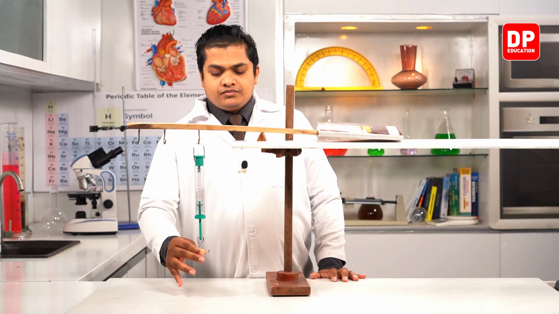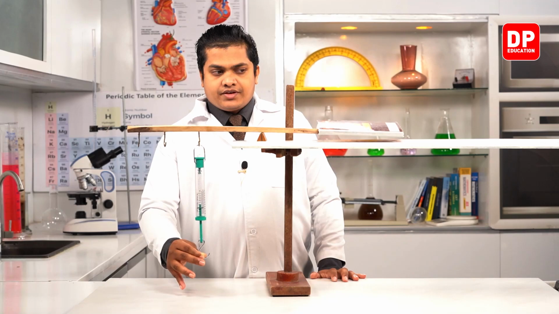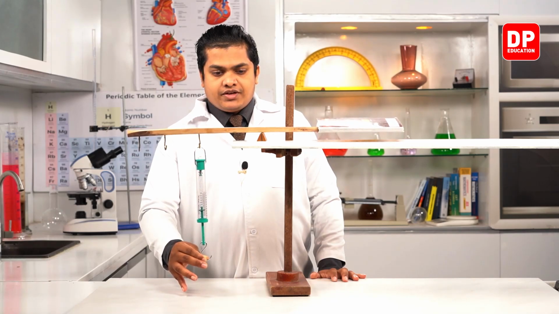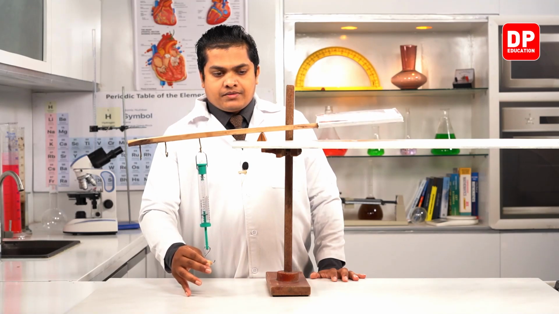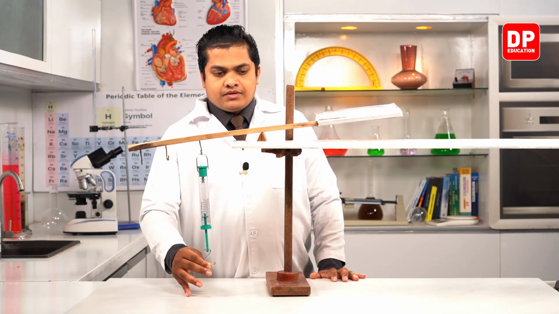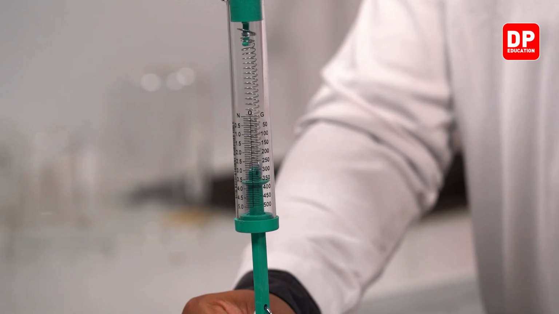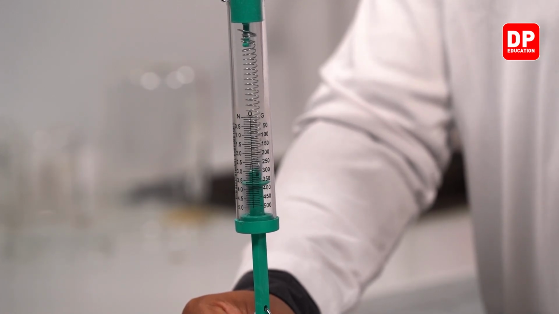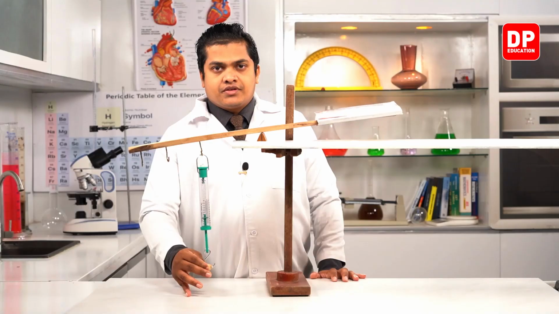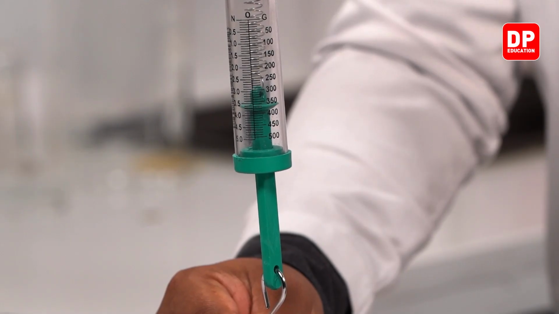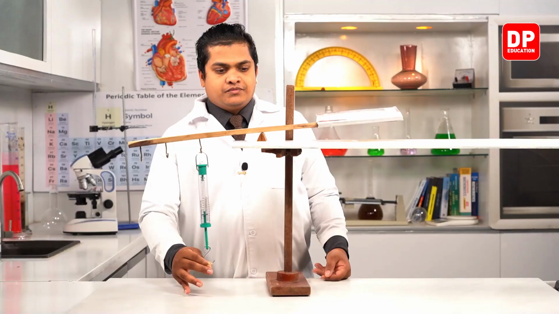Now it's getting lifted gradually. So I'm going to lift it even more. Right. Now you can observe it's around 3.7. 3.7, my dear children. Right. Our reading is 3.7. Observe clearly over here.